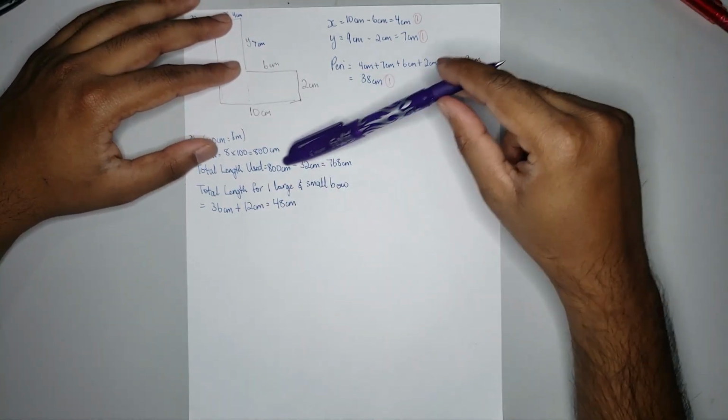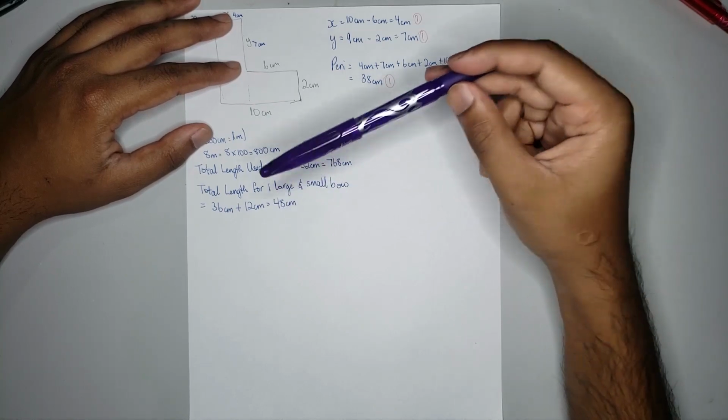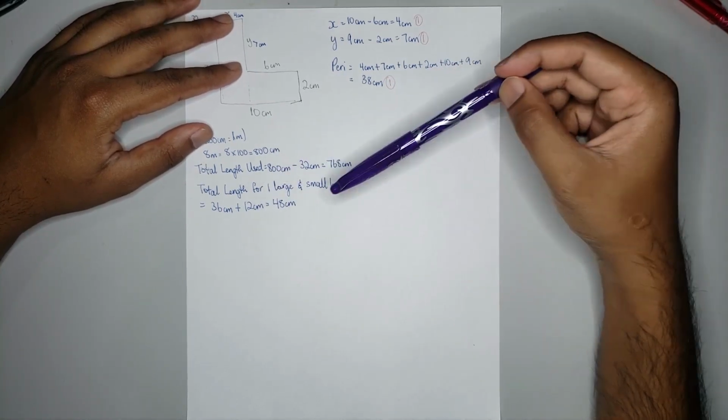So therefore, she uses a total of 48 centimeters to make one large and one small bow.